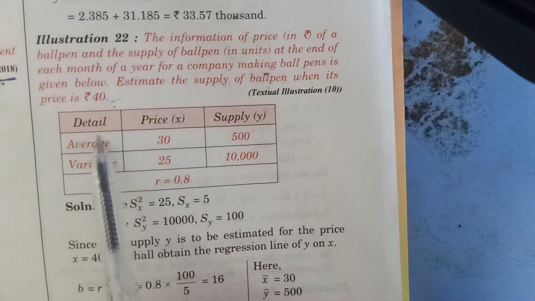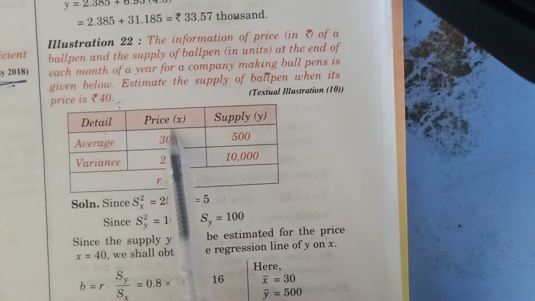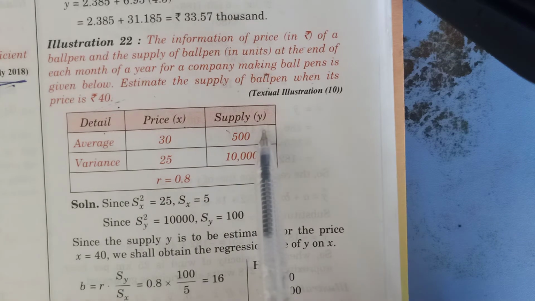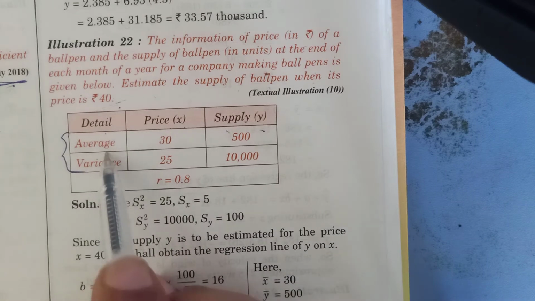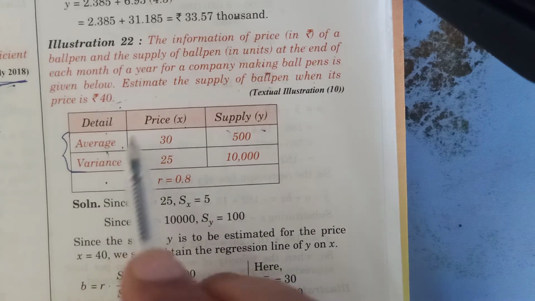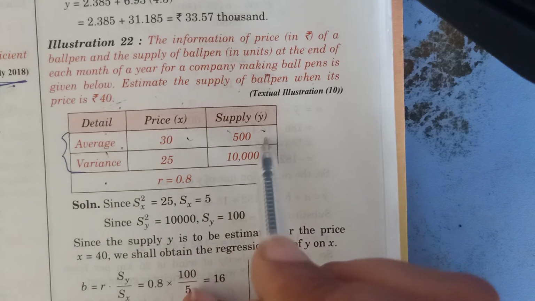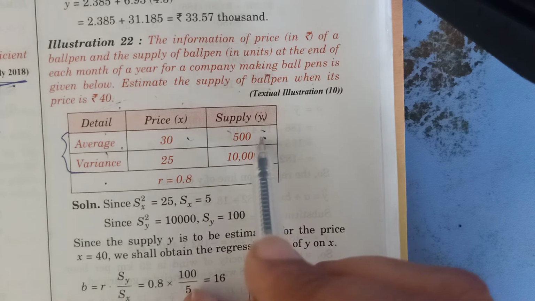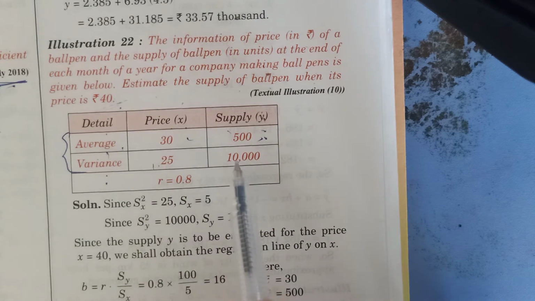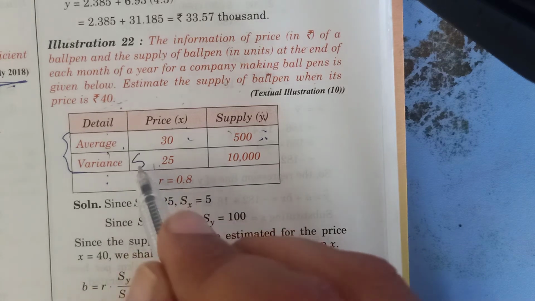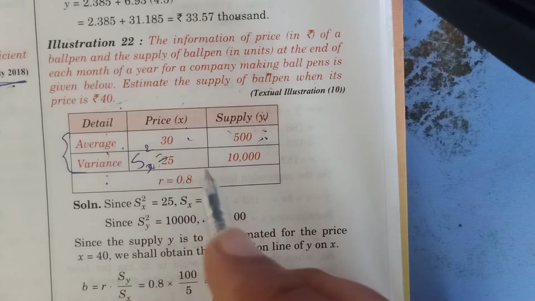Now they provide us three columns: detail, price, that is X, supply, that is Y. Main two columns are provided: average and variance. Average is X bar and Y bar. Variance means Sx square and Sy square.